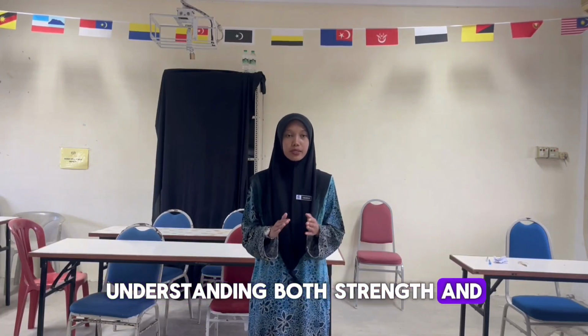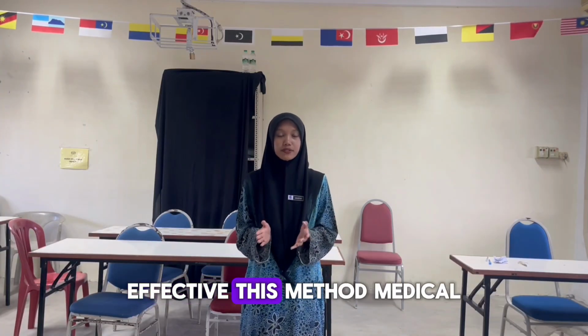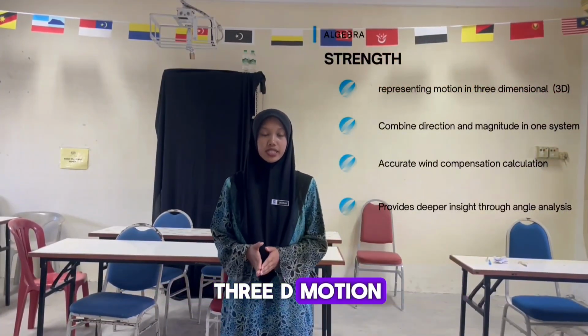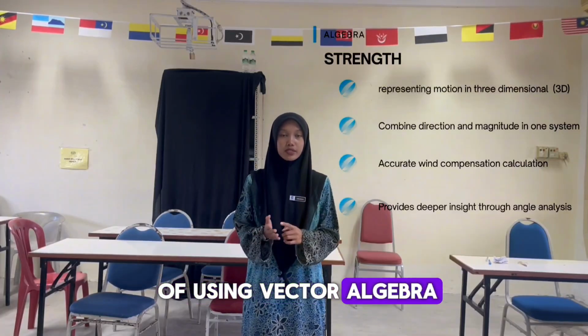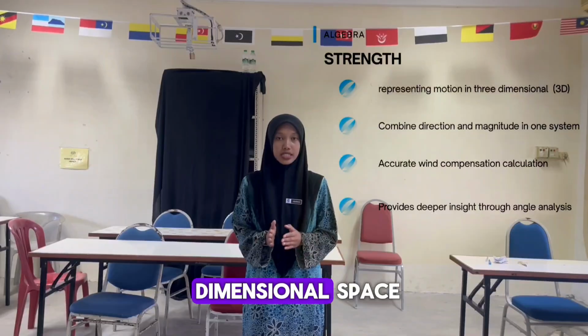Understanding both strengths and limitations is important because it helps us evaluate how effective this mathematical model is when applied to real aviation systems. The first strength is accurate representation of 3D motion. The first major strength of using vector algebra is its ability to accurately represent motion in three-dimensional space.